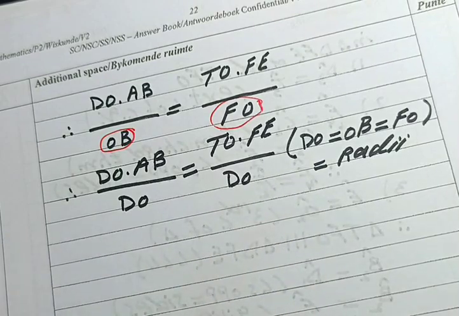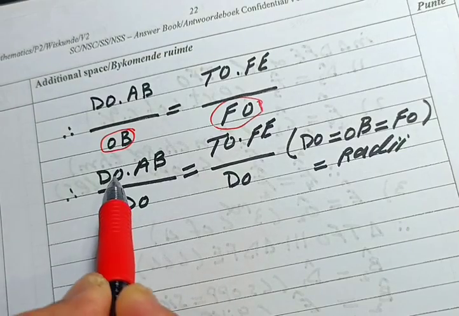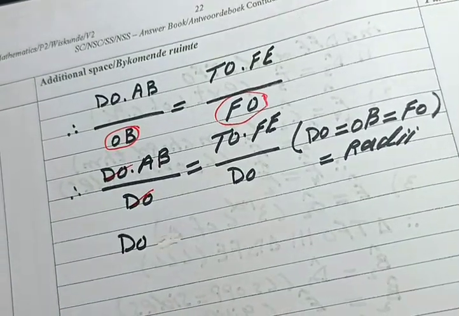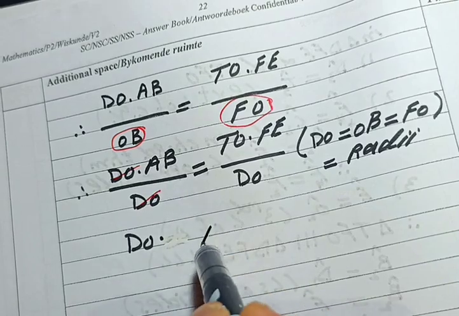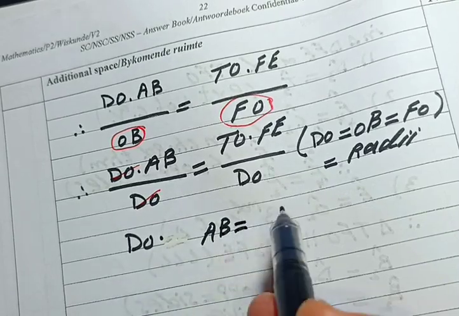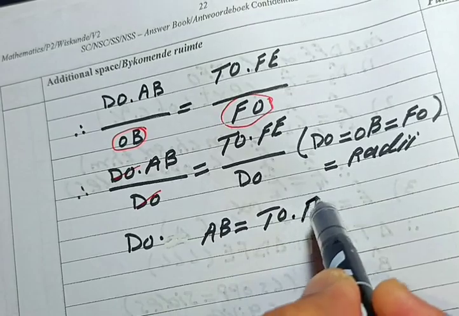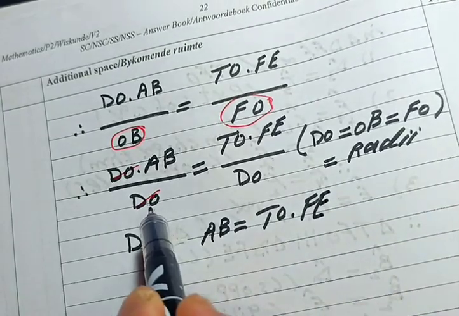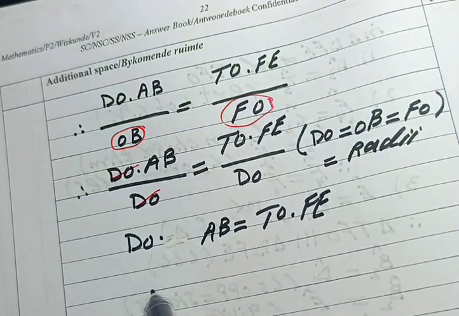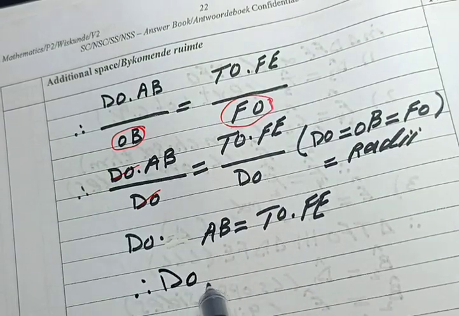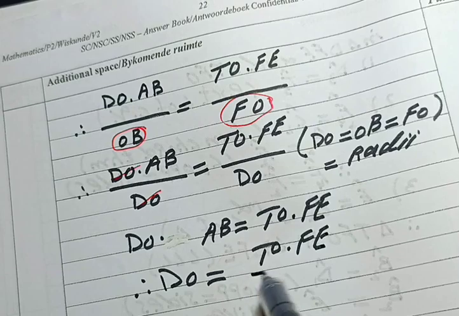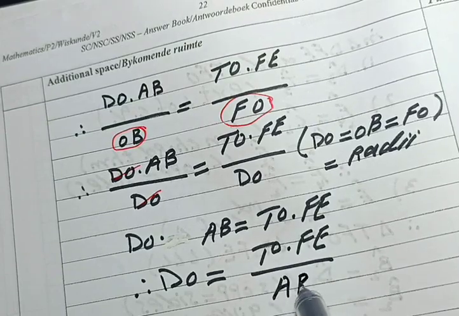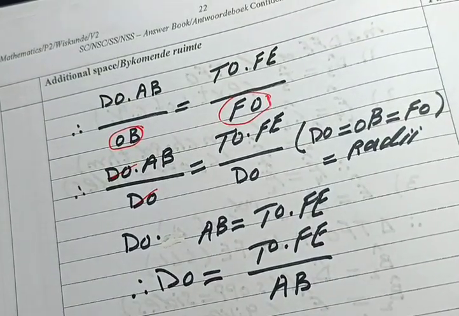Now obviously we don't need this one. This is cancelled. So we can cross multiply: DO multiply AB is equal to TO multiply FE. Must remember there is nothing left here, one only cross multiplies. So we need DO. DO must be equal to TO multiply FE. So both sides we divide by AB. There we go. So we proved DO is equal to TO multiply FE over AB.